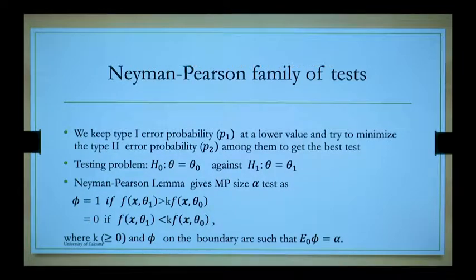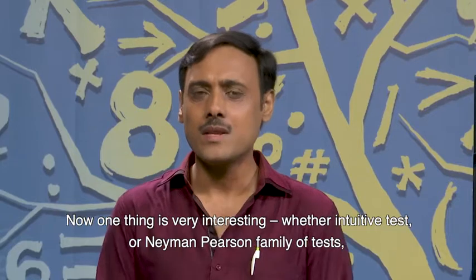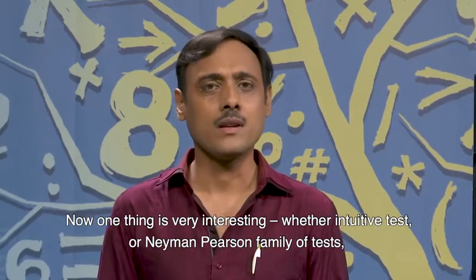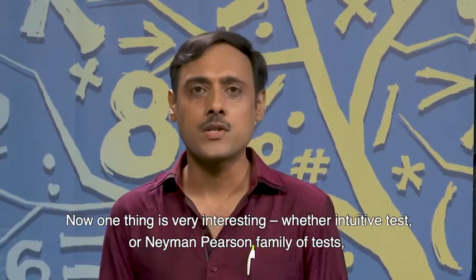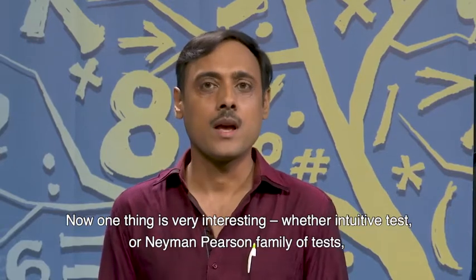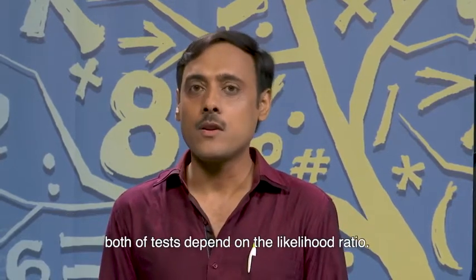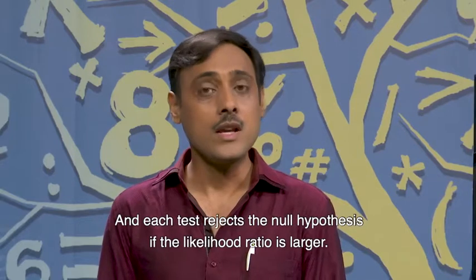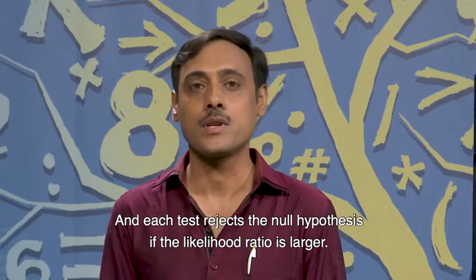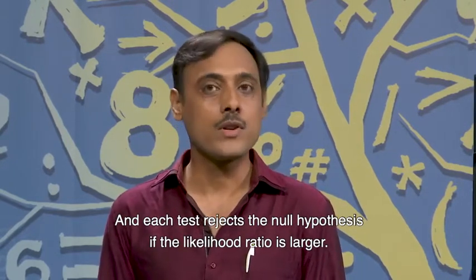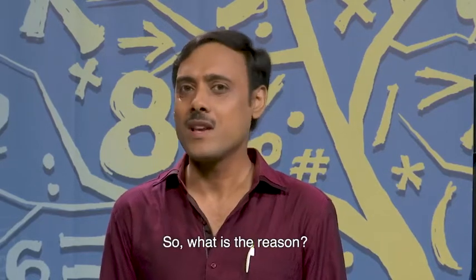Now, one thing is very interesting: whether the intuitive test or the Neyman-Pearson family of tests, both depend on the likelihood ratio, and each test rejects the null hypothesis if the likelihood ratio is larger. So, what is the reason?